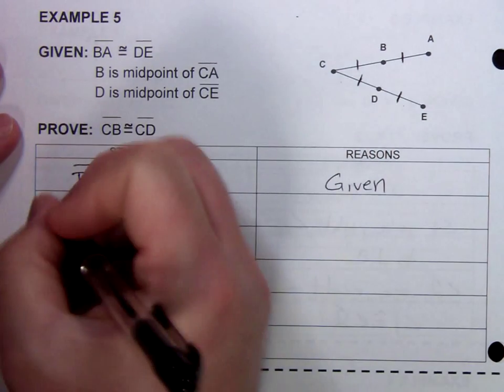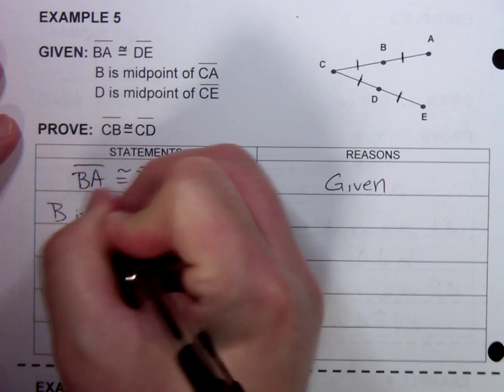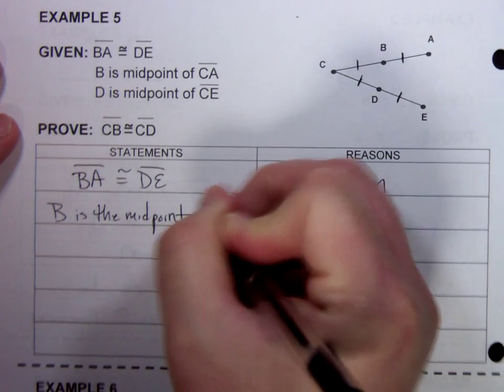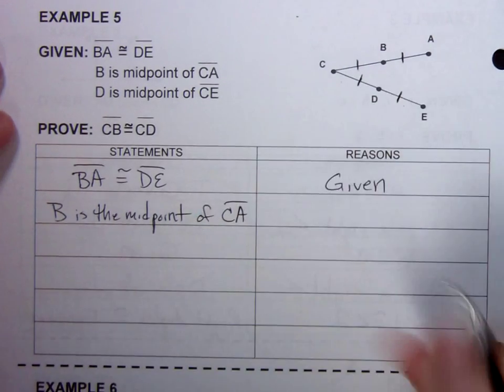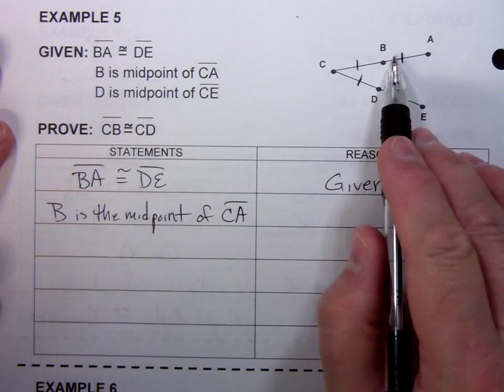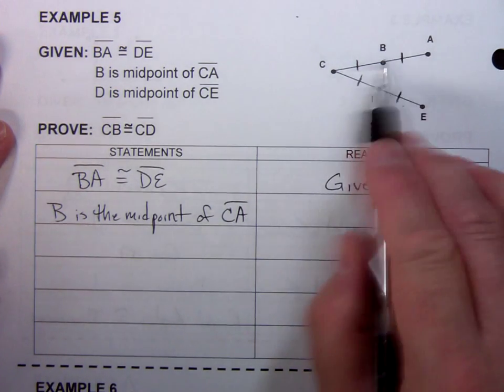Then they told me B is the midpoint of line segment CA. And as soon as I read that B was the midpoint of line segment CA, I knew that these two were congruent. So I'm going to say line segment BA and CB, those are congruent to each other.